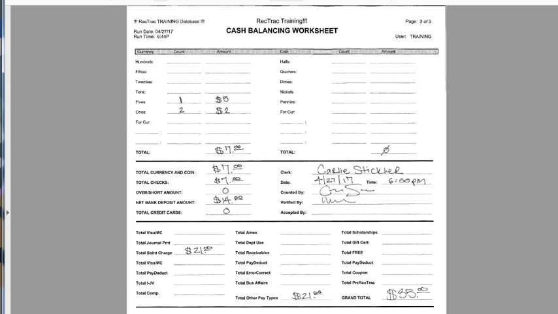If you know for sure that the drawer holds $100 for the next staff member, then you can log off of your RecTrac account, zip up your bag, drop it in the roll safe, and clock off. That is it for the entire cash out process.